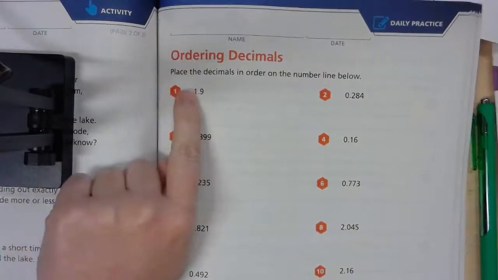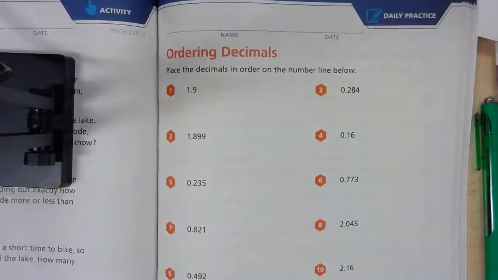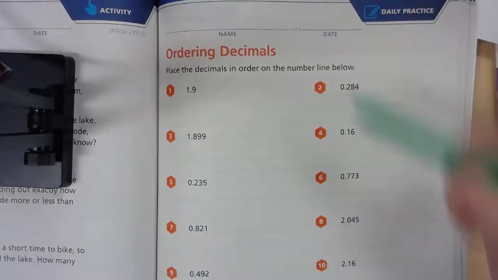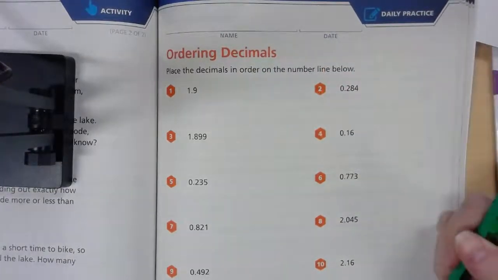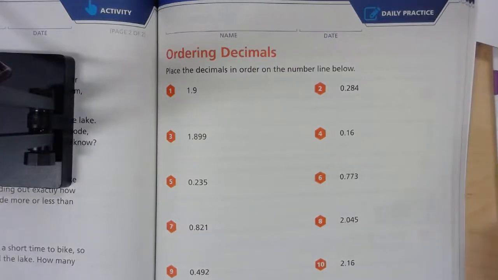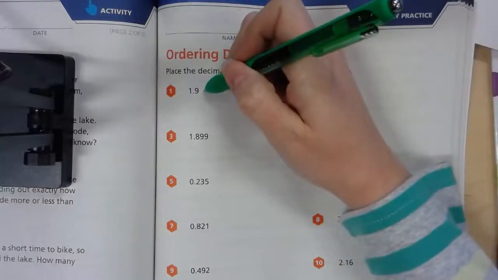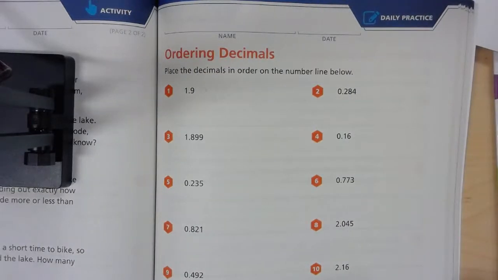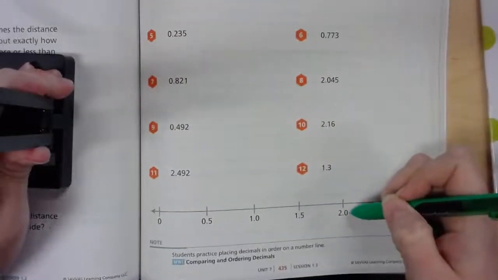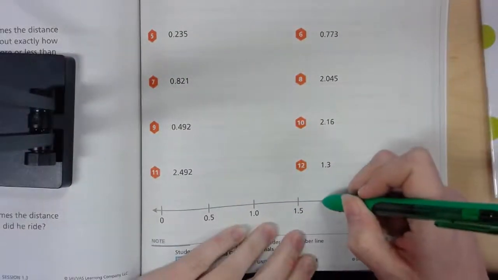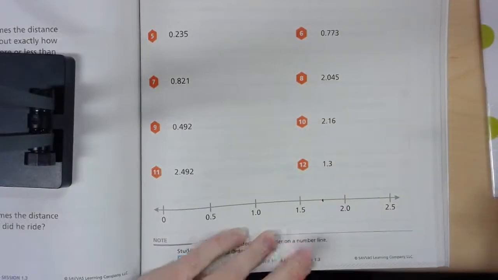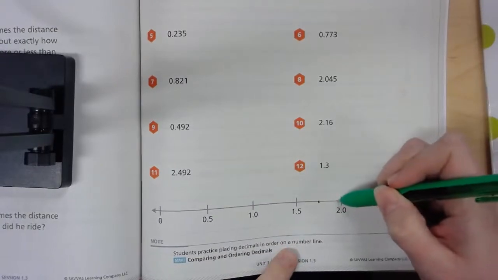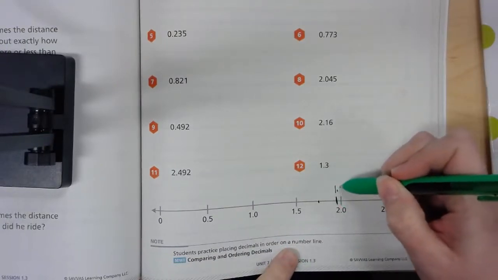It says place the decimals in order on the number line below. So for this page, what you're doing is you're trying to figure out where the numbers go on the number line. All right. So for example, if I'm looking for number 1, 1.9, I know that that's between 1/2 and 2. Between 1/2 and 2, like right there, between 5 and 10, that's about 7.5. So I know it has to be pretty close to the 2. So I would want to put it here.